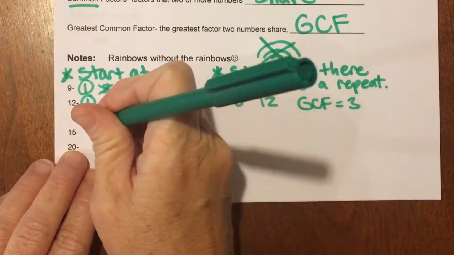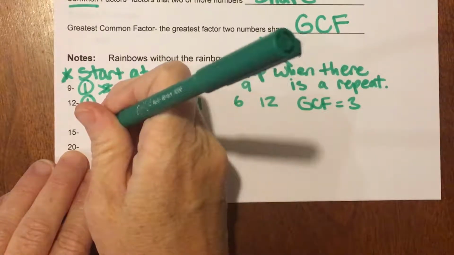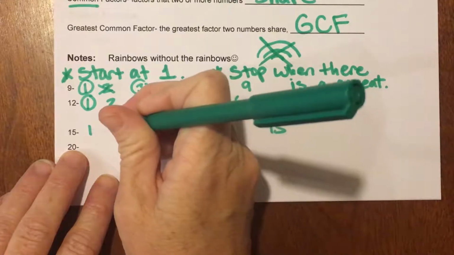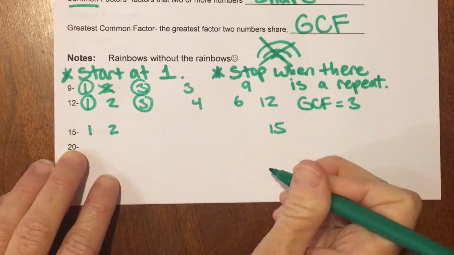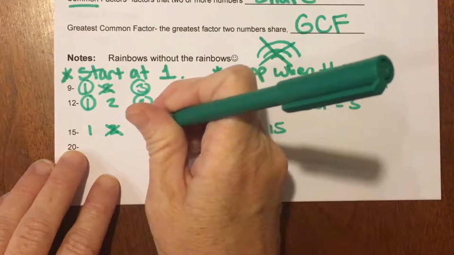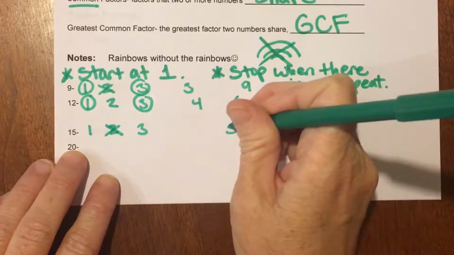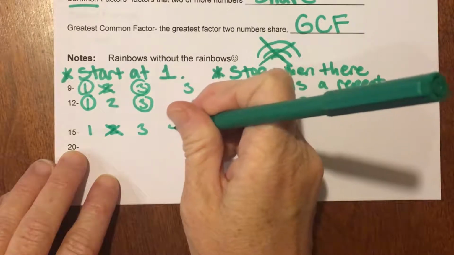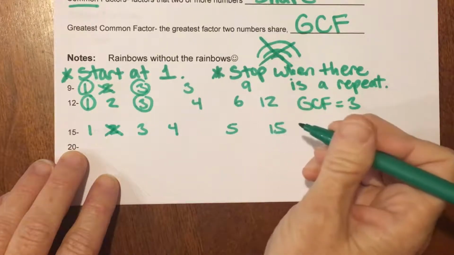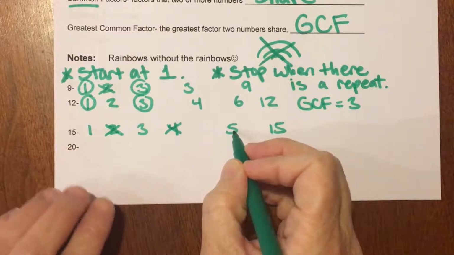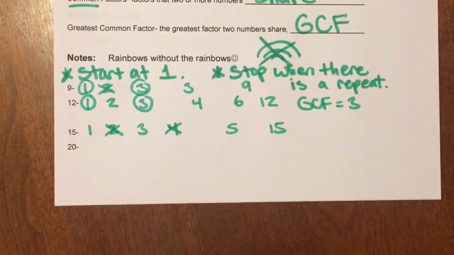So 15, I'm going to always start at 1. 1 times 15. 2 times won't work. 3 times 5. 4 times won't work. And then 5 would be a repeat, so I'm going to stop.